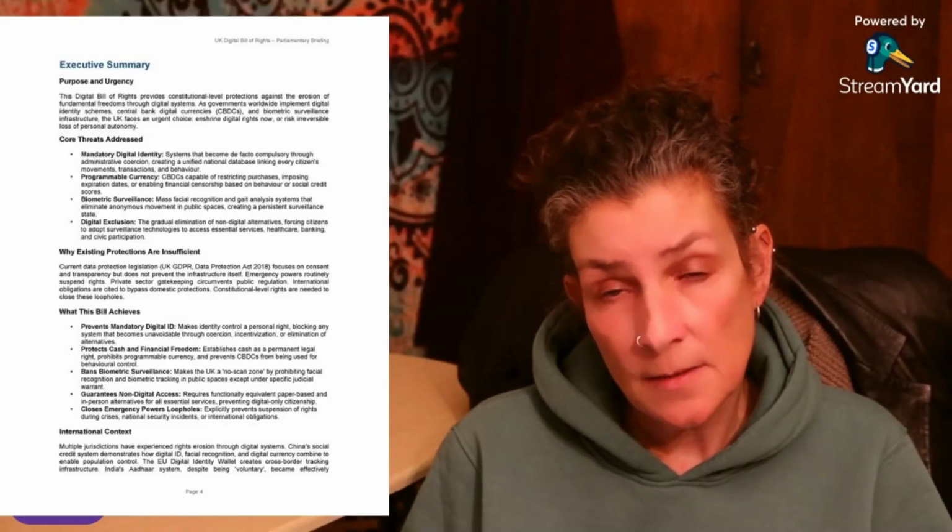This Digital Bill of Rights provides constitutional level protections against the erosion of fundamental freedoms through digital systems. As governments worldwide implement digital identity schemes, central bank digital currencies, and biometric surveillance infrastructure, the UK faces an urgent choice. Enshrine digital rights now, or risk irreversible loss of personal autonomy. So that's the first paragraph. That's the purpose and the urgency.